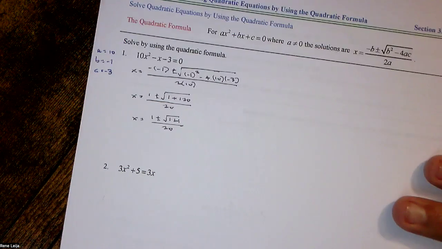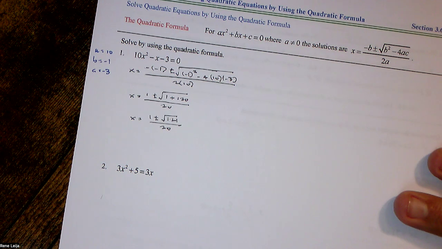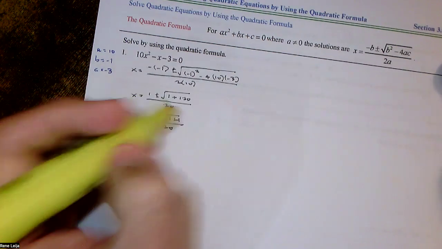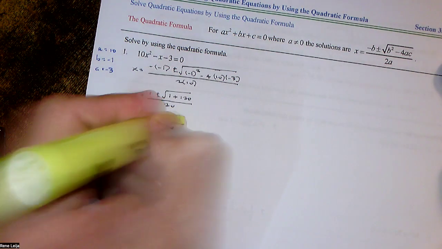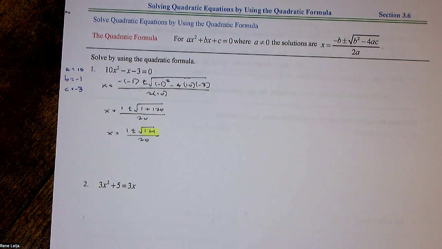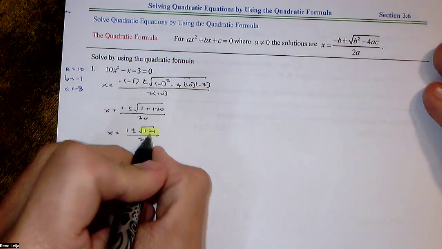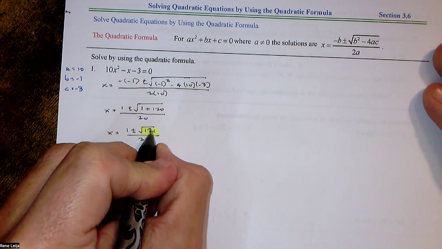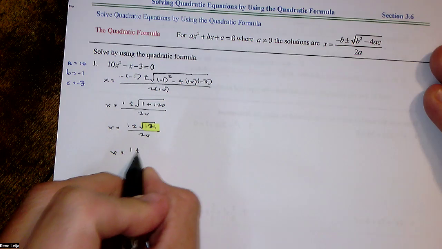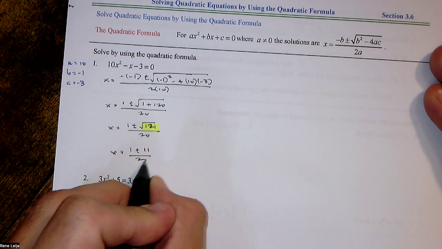Now, let me make a comment about this. What I want you to pay close attention to is the type of number. At this point, when you clean up everything inside the radical, pay attention to the type of number you get underneath the radical. Okay. So this is 121. So that's a perfect square, right? All right. So this is going to be 1 plus or minus 11 all over 20.